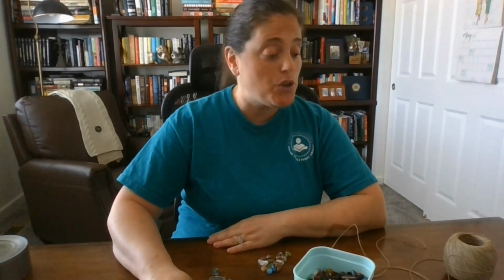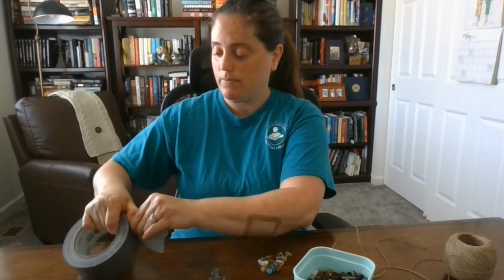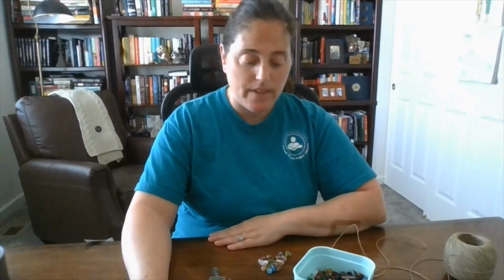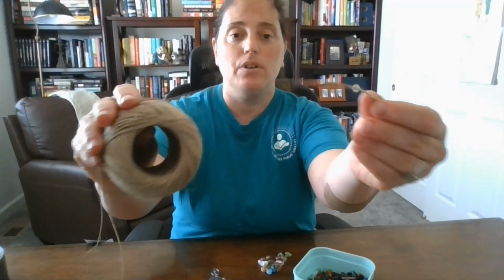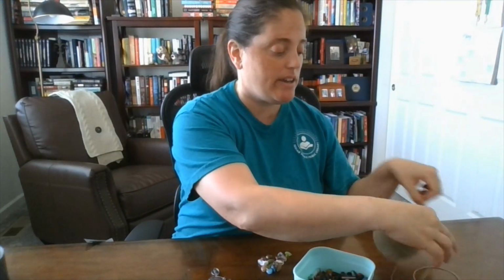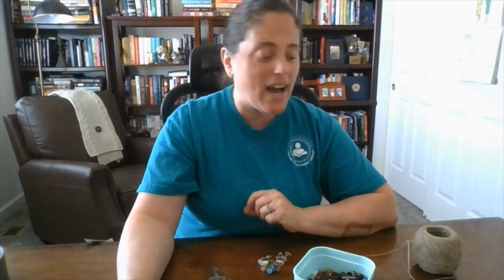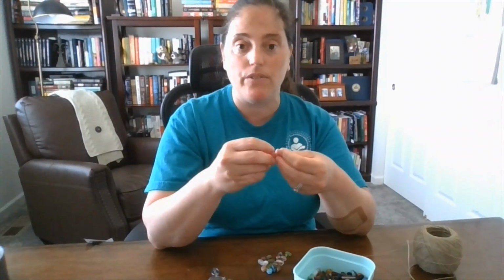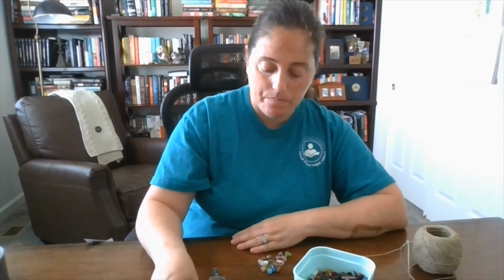Now, what we're going to do first is gather our supplies. And what I have here today is a pair of scissors, a piece of tape, I also have some hemp twine, and this is a very thin hemp twine. You can also use a nice white kite string or a thicker piece of thread. I would avoid using a thin type of sewing thread because your bracelet might break because of the thinness of the rope. And I also have some charms.